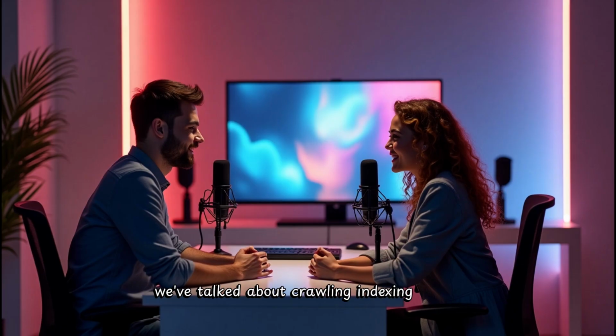Awesome. Okay, we've covered a lot of ground already. We've talked about crawling, indexing, site speed, mobile friendliness, and security. But we're just getting started. There's so much more to explore in the world of technical SEO. Absolutely. We've just laid the foundation. Now we can start building on top of that.